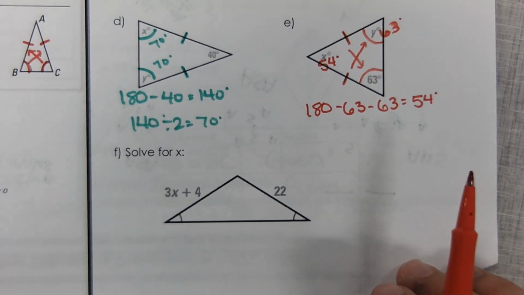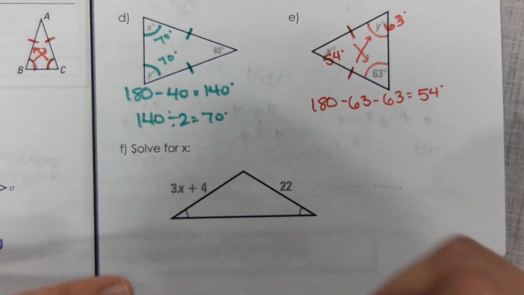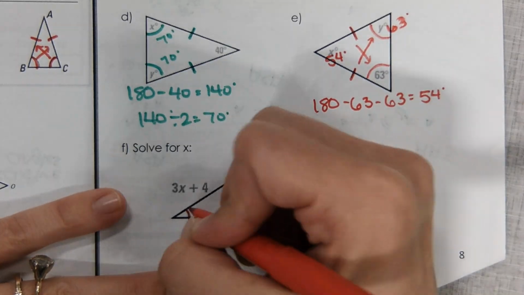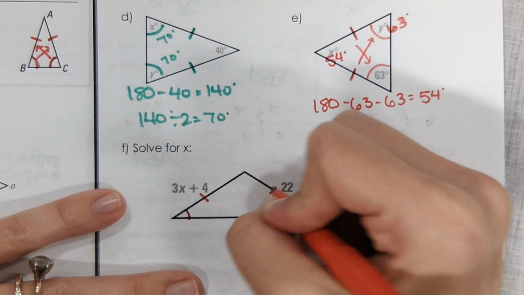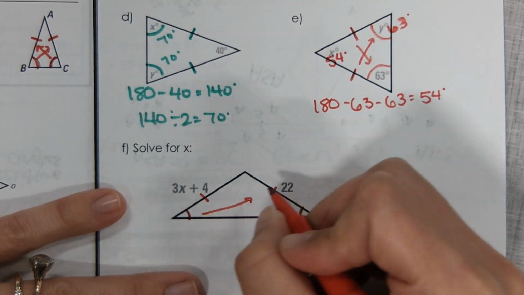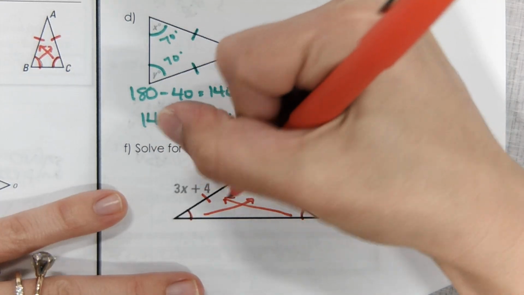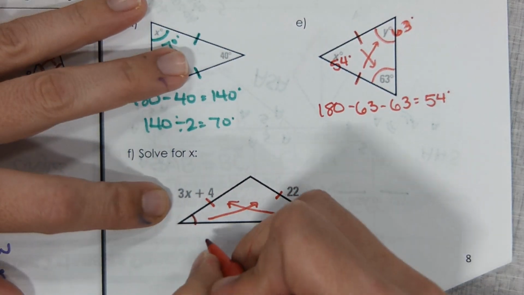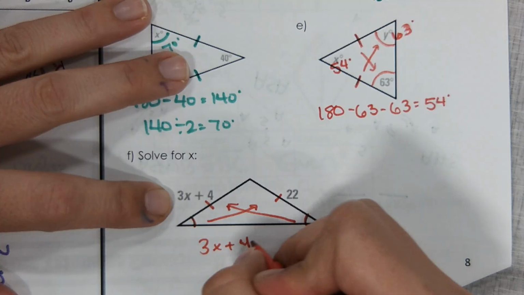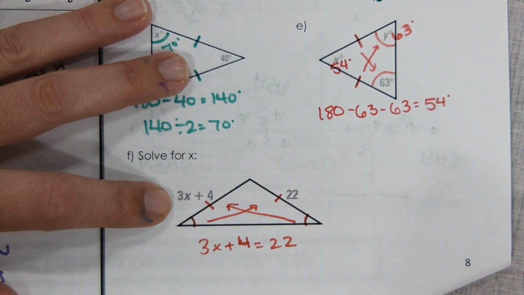And of course, they'll bring in a little bit of algebra sometimes. It shows that these two base angles are congruent, so therefore these legs are congruent, the ones opposite the base angles. So we'll set these equal to solve for x. So 3x plus 4 equals 22.